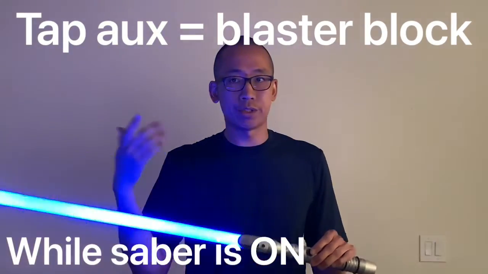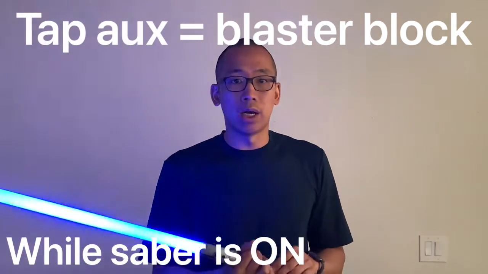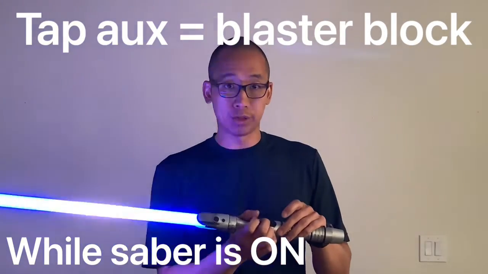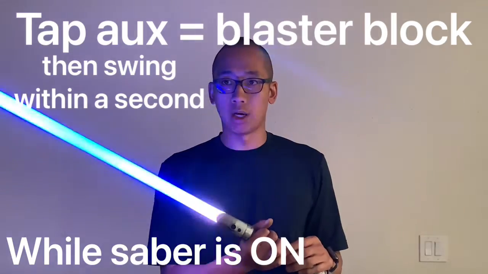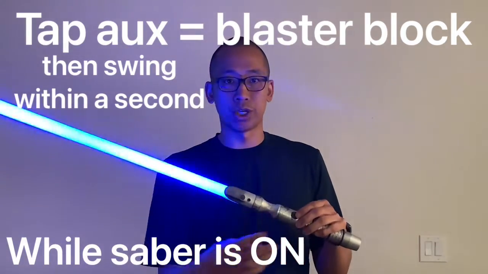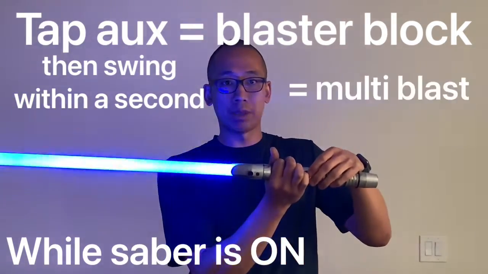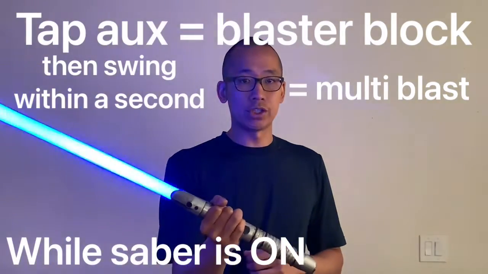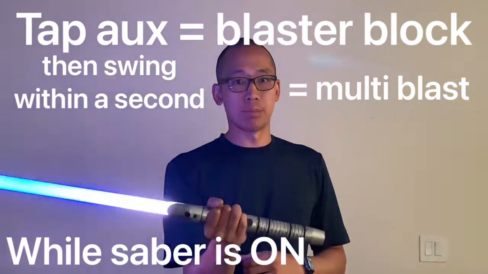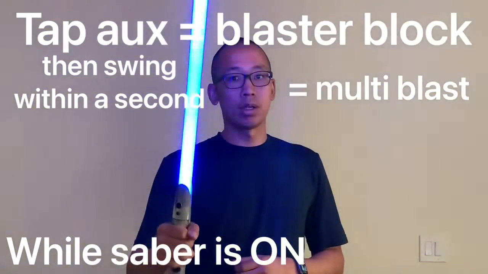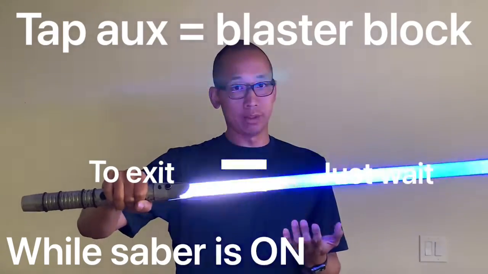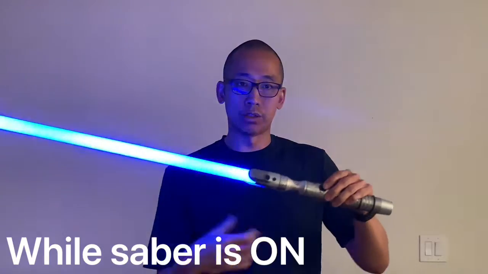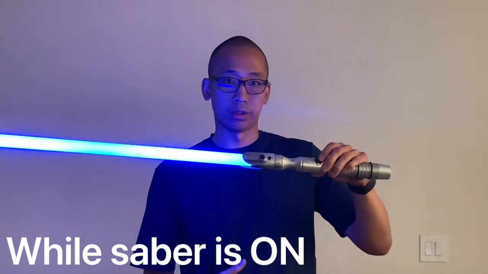And you get 1 blaster each time you hit auxiliary. The blaster mode I set, if you tap auxiliary and then you swing, you'll get blaster deflects, like multi-blaster deflects. So I tap and then I'll swing. And each time I swing, I get a blaster deflect. And to exit, I just wait. And again, I can do that with tapping auxiliary.